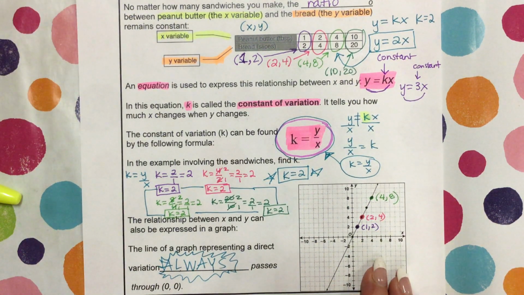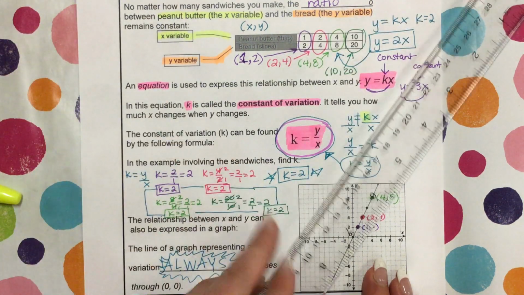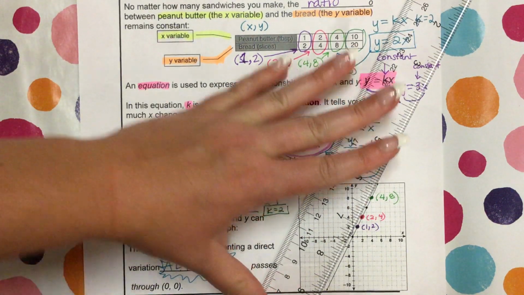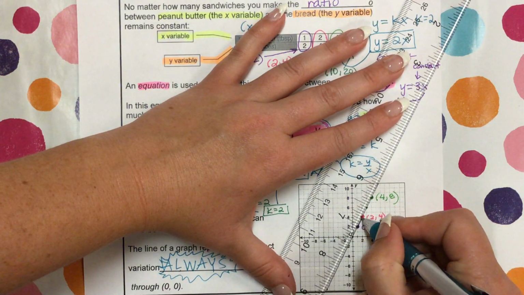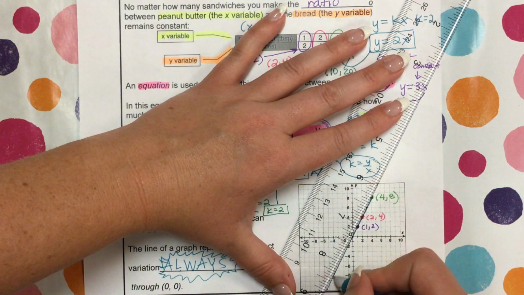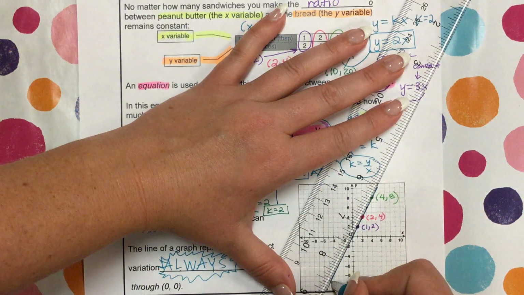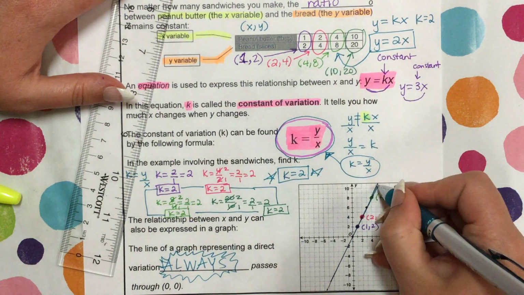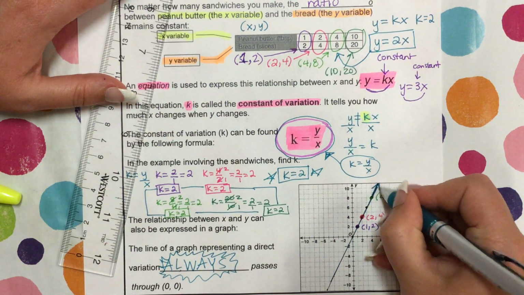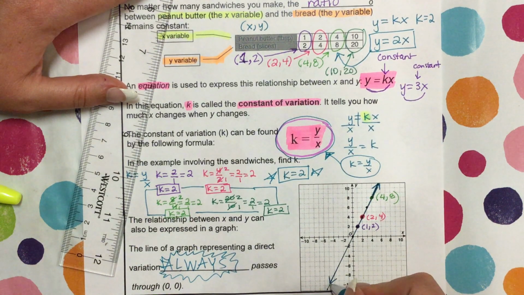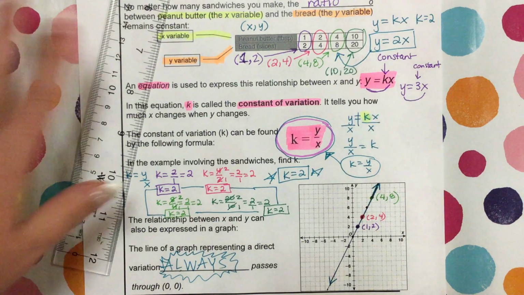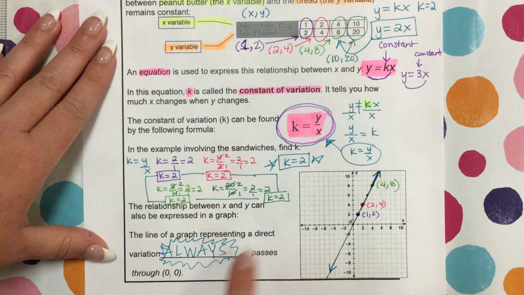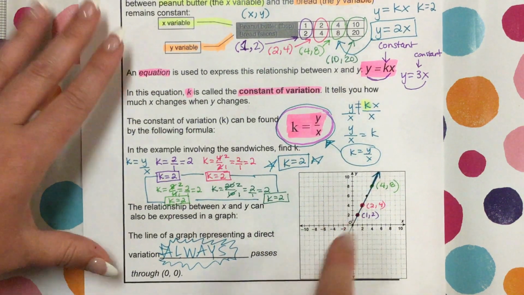Okay? And then after you plotted the points, you would just go ahead and connect the dots. And when you connect all of those ordered pairs, you see the graph of your direct variation, put lines on the end of it, and it goes through the origin 0, 0, so you know you did a great job, okay? Because direct variations always pass through the origin.